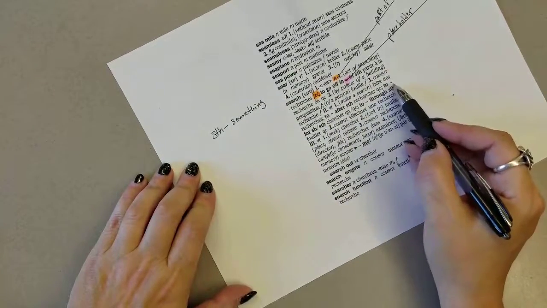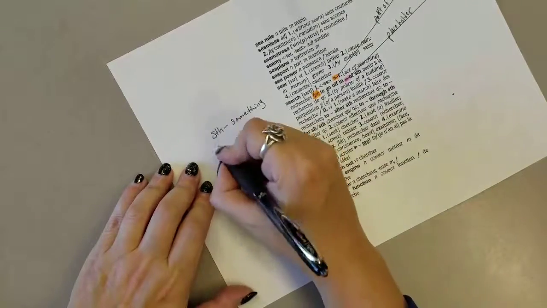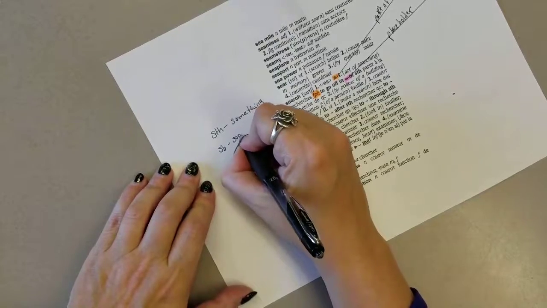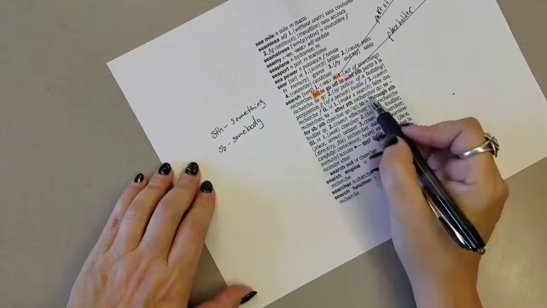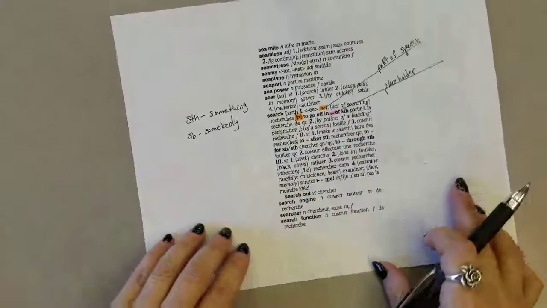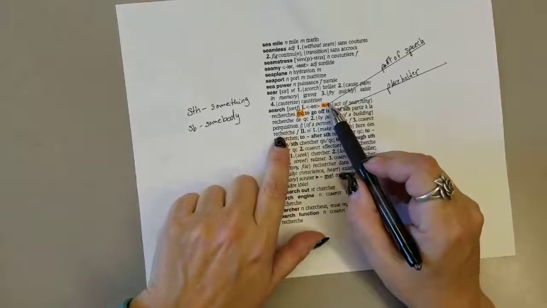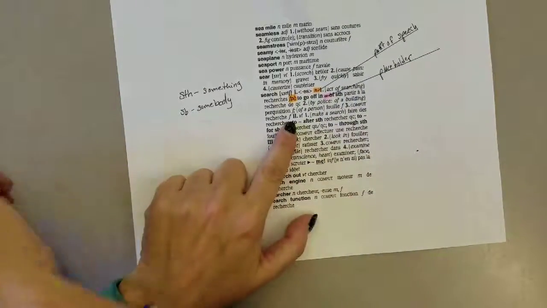Okay, and here it is again, to search for SB/STH. SB is dictionary speak. It's an abbreviation for somebody. Interesting. So this first part talks about the noun forms of search.